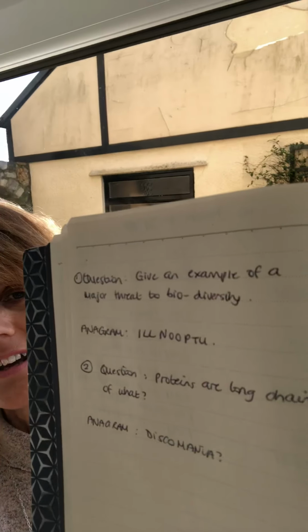So, did you guess what the first one was? Let's get it out again through the letters, just to give you a quick recap. The question was, give an example of a major threat to biodiversity. And remember, it was ill, new, PTU. Don't know if you guessed that it was pollution, okay? And then number 2, question, proteins are long chains of what? The anagram was discomania. Did you get that one?